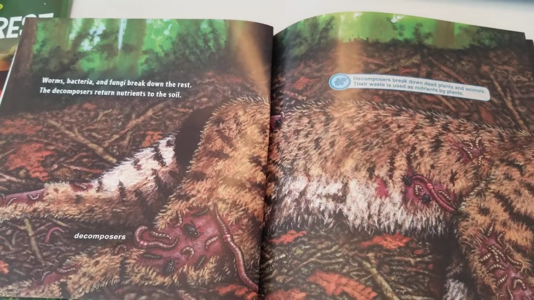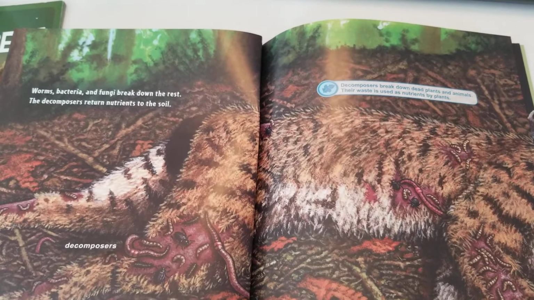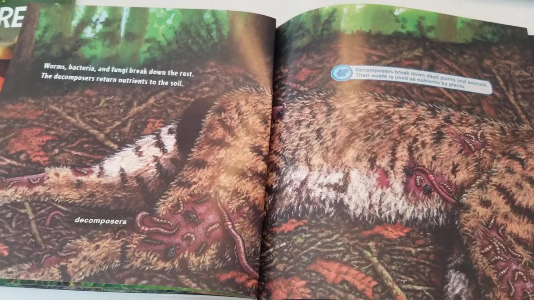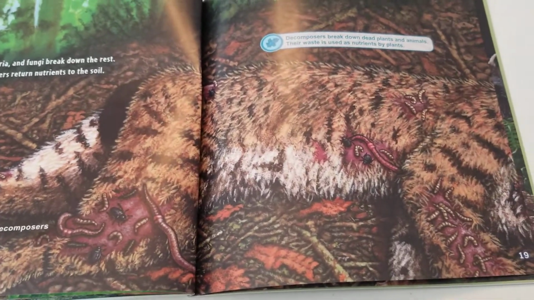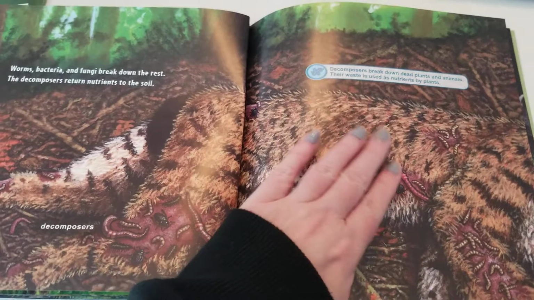Worms, bacteria, and fungi break down the rest of the body. The decomposers return nutrients into the soil. So there's bugs and worms and different things that help to break down that bobcat's body, and it goes down into the ground.